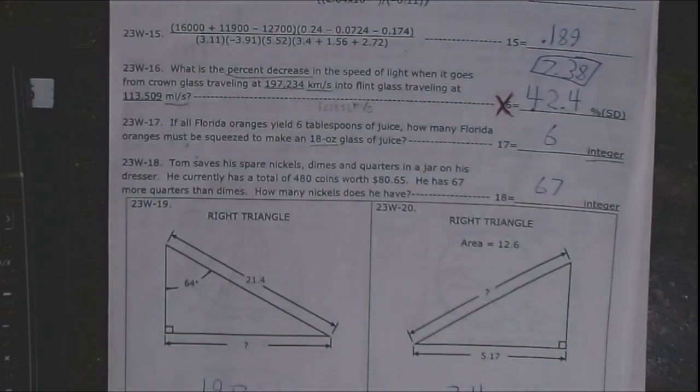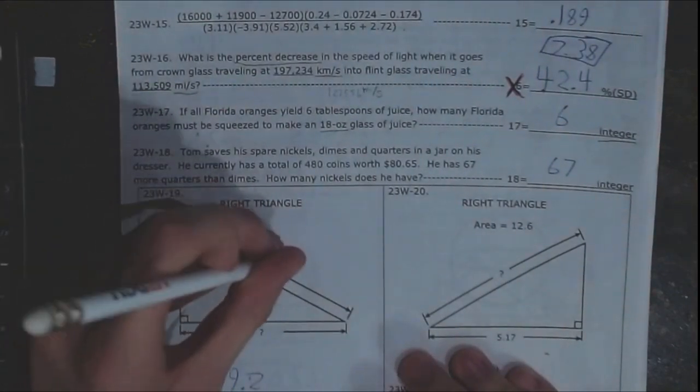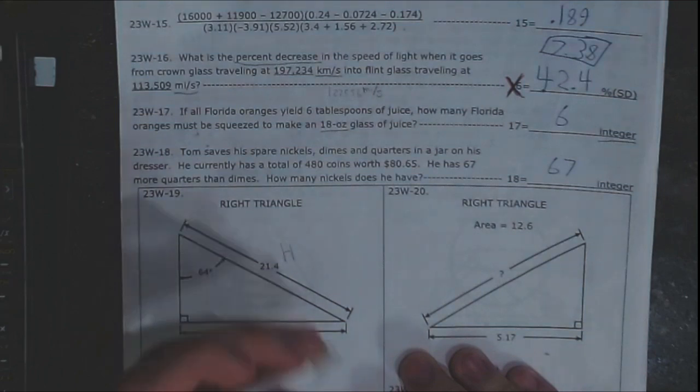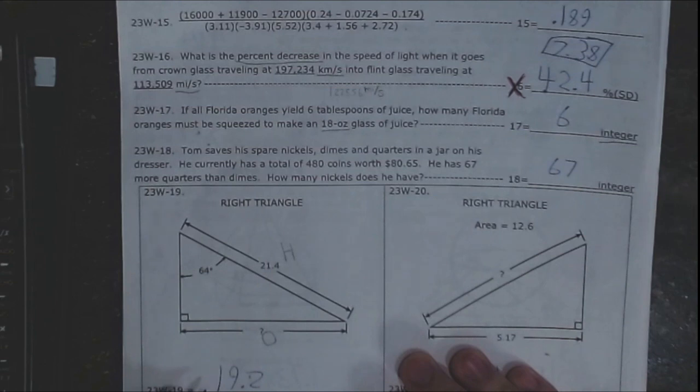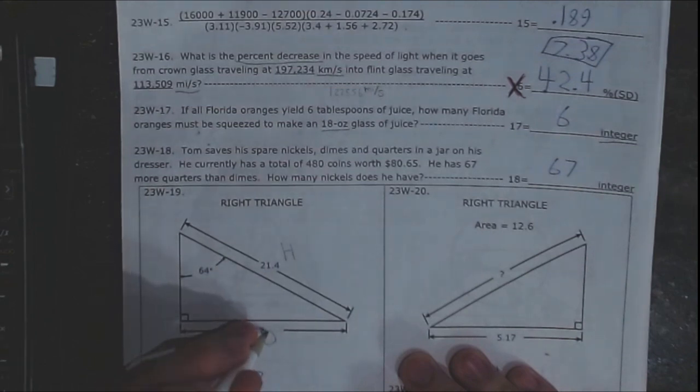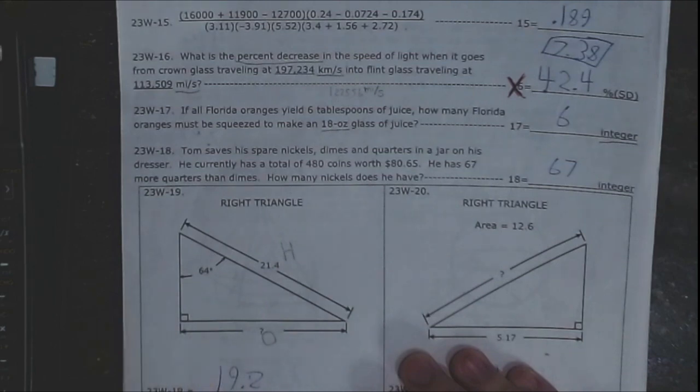So for 19, this is a basic trigonometry question. We're just going to use SOHCAHTOA. So I have this hypotenuse here, and I want to know what the side opposite of this angle is. So when I have an opposite side and a hypotenuse, it's a sign that I'm using sine. No pun intended.